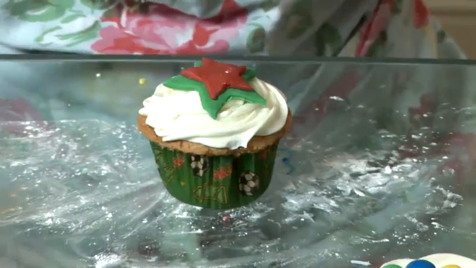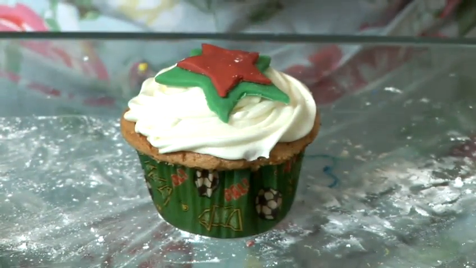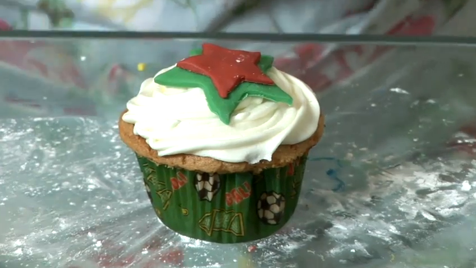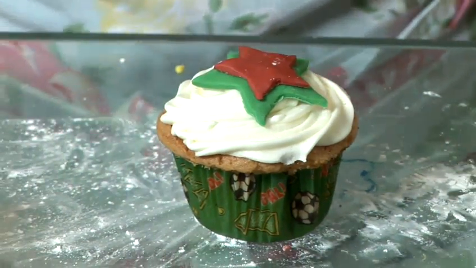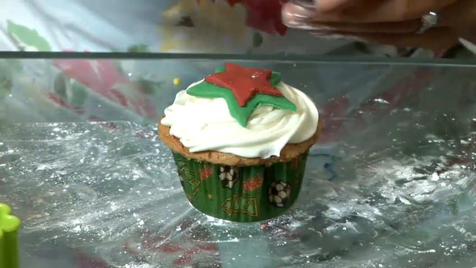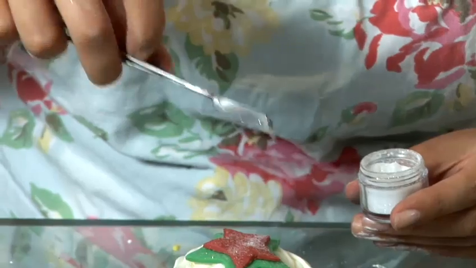And for a bit of added sparkle, you can use some edible glitter. So you can use anything to pop the glitter on, but here I'll actually use a little spatula. Just knock the excess off and sprinkle it on top of your cupcake, like so. There's another design.